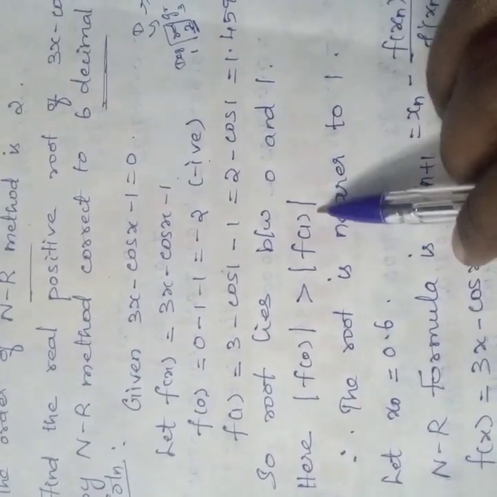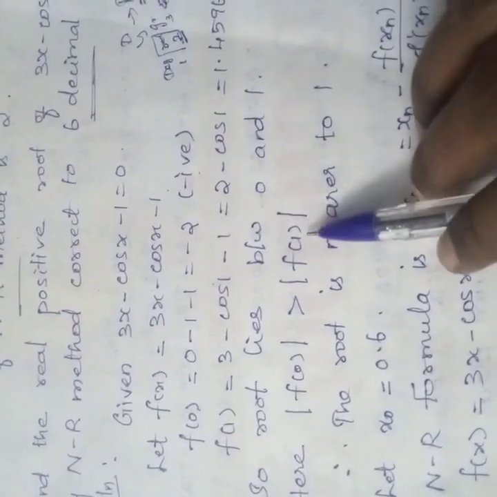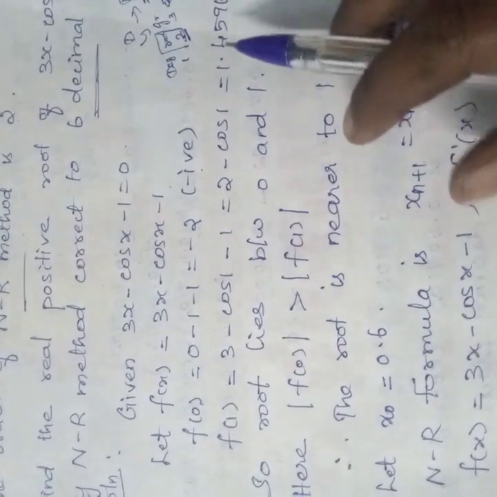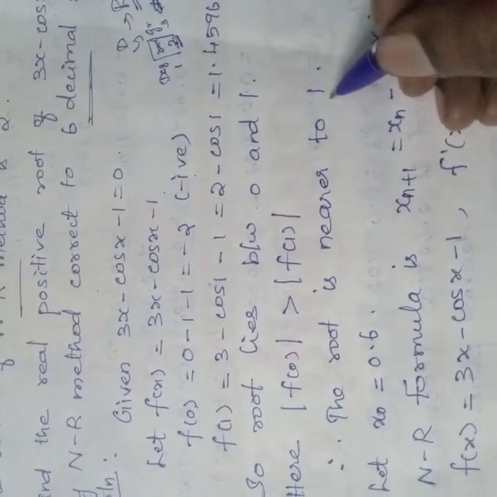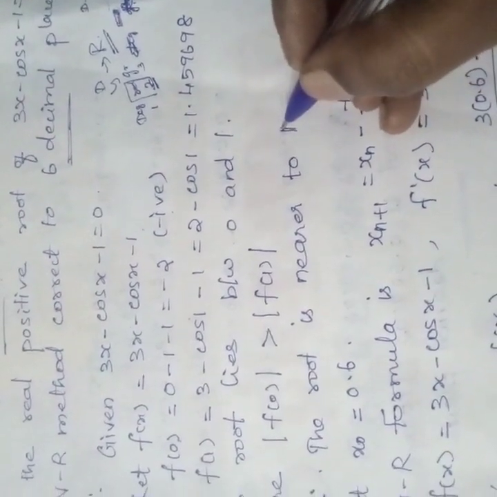And modulus f of 1 means 1 point something. So which one is the smallest value? F of 1 is the smallest value. Okay, so our answer is nearer to, that means our root is nearer to 1. Nearer to 1 means like above 0.5, okay, or 0.6, 0.7, 0.8, 0.9, or nearer to 1. It is almost 1, nearer to 1.